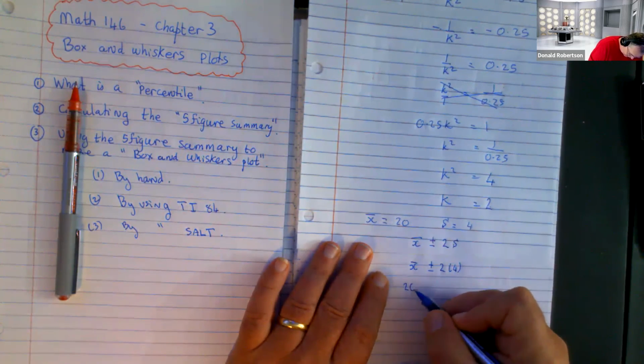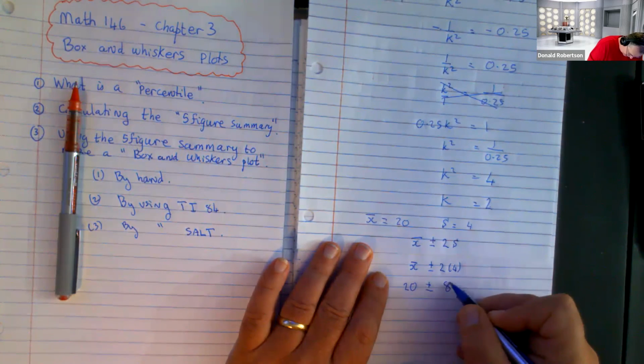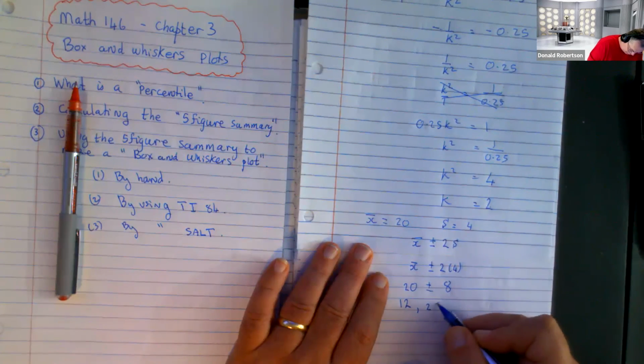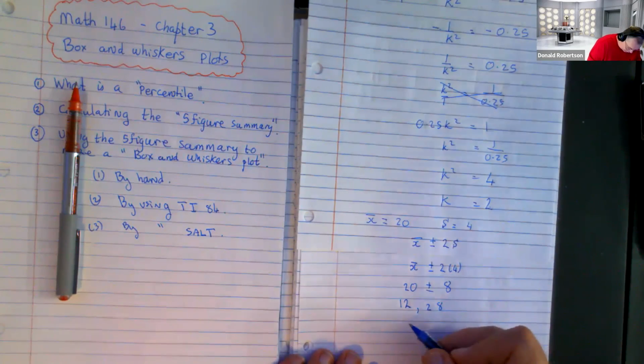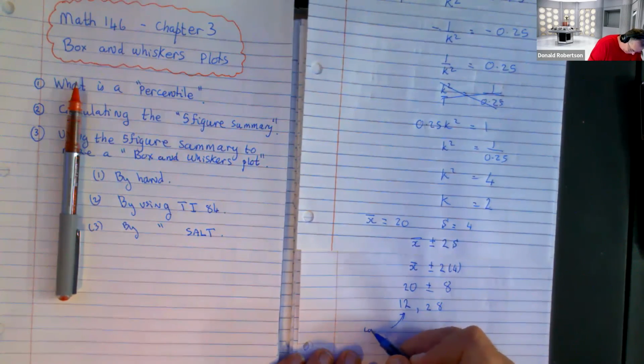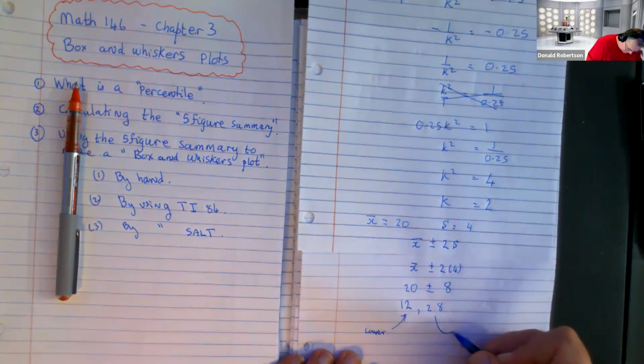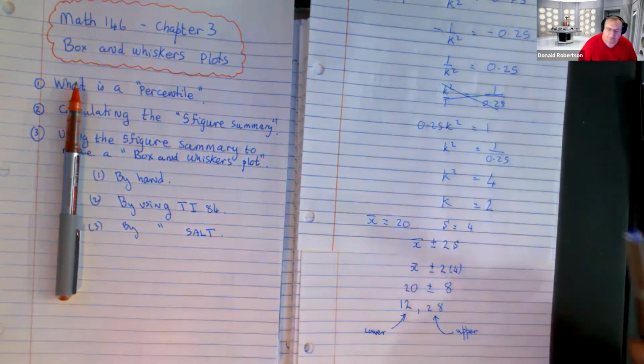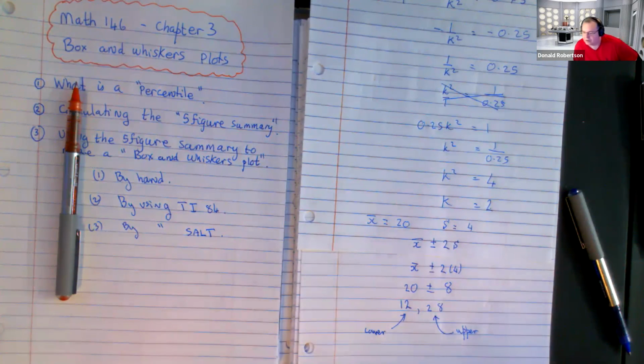The mean is 20 plus or minus 8. That gives you an interval from 12 to 28. So the lower limit is 12 and the upper limit is 28, which is the right answer because I can see it over here.